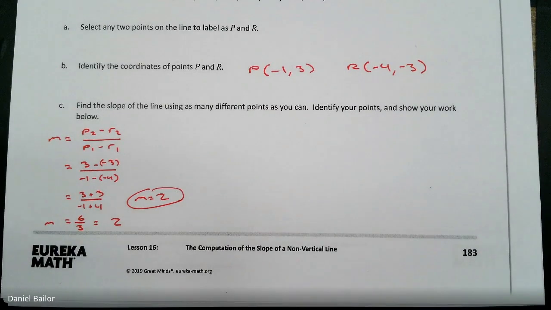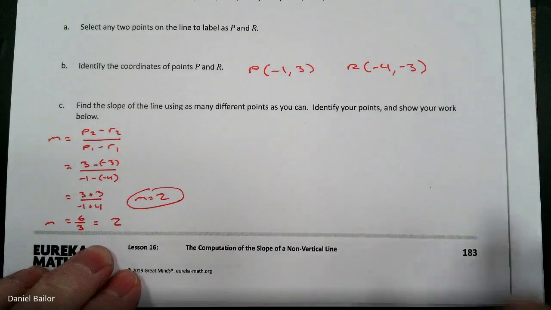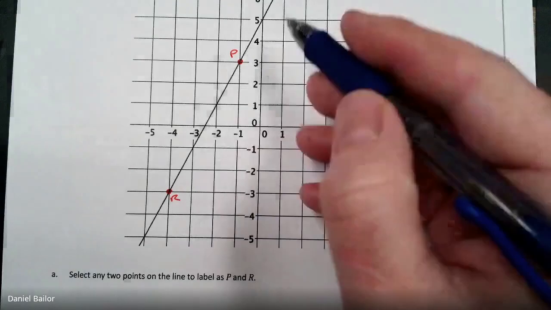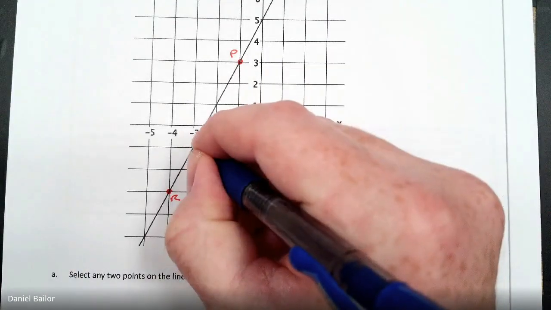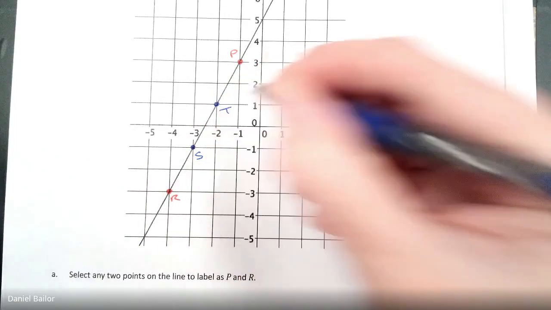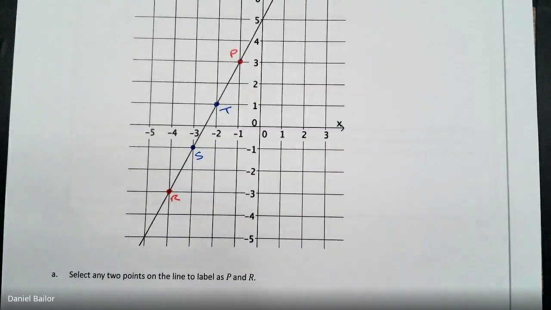So that's the slope. Now, what they would like you to do is pick 2 different points and see what you get. Do this again with other points to see if you can get the same slope. We did these for P and R. Maybe you want to pick this one for S and this one for T. So let's use S and T. We can do the same thing for S and T.